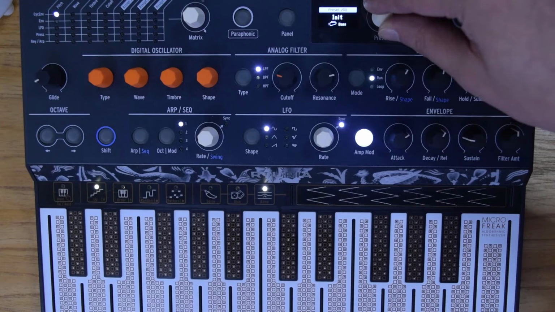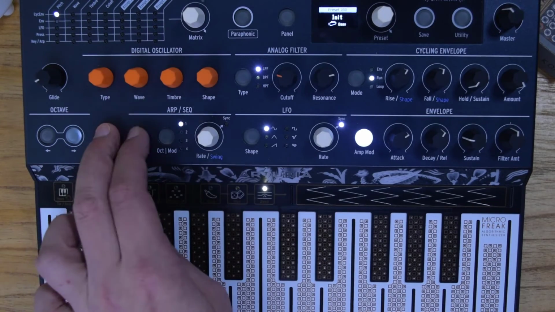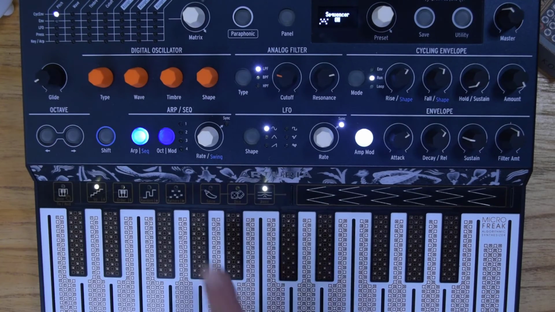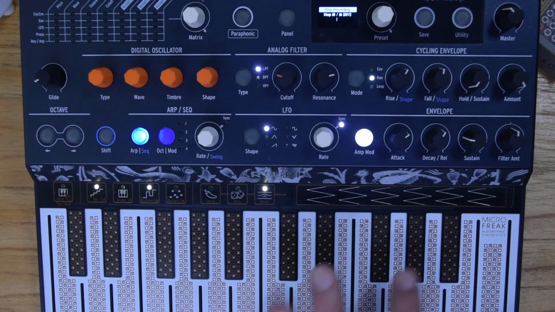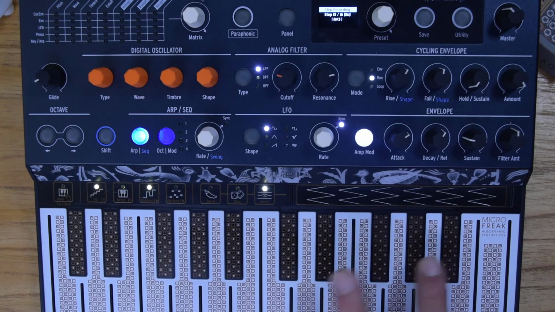All right, so I'm going to start over. I'm going to go to a default patch and enable the sequence, and I'm going to be recording something new. The play is off. I'm going to enable record, and I'm just going to do something simple, maybe something like that until we get the 16. And if I play it, we are going to be getting it.